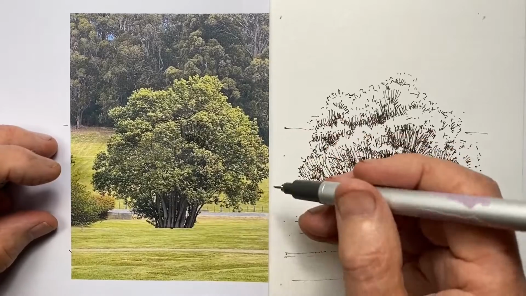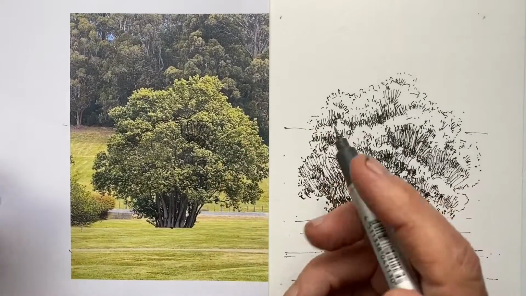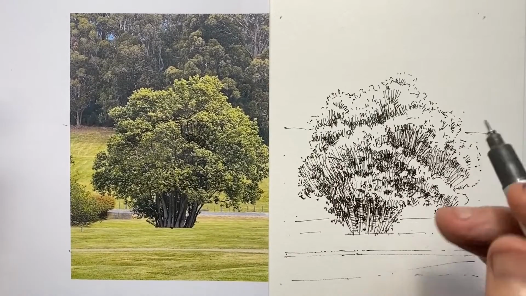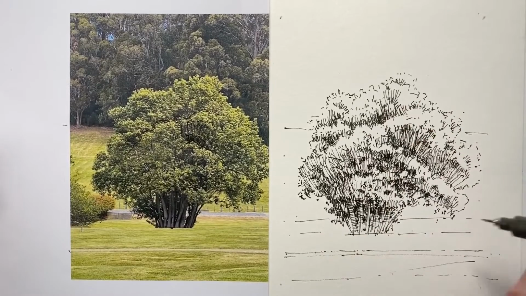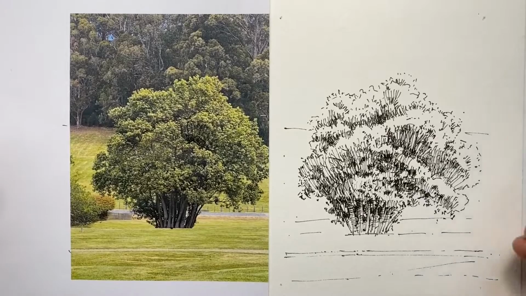The size of the tree, the size of the leaves, the way the leaves hang on the tree, the distance we are from the tree, the size of our drawing. These are all things that will probably affect the sorts of marks we make on our paper, and therefore the way the tree looks.